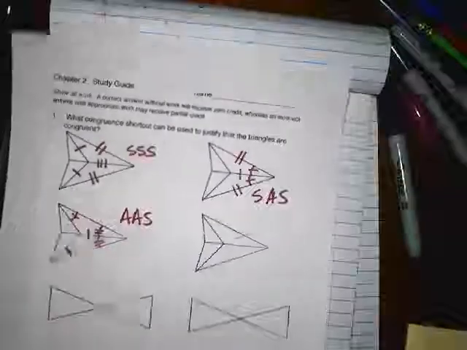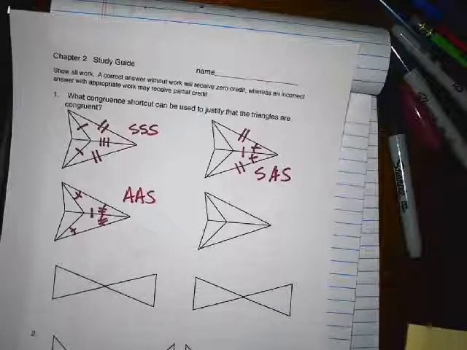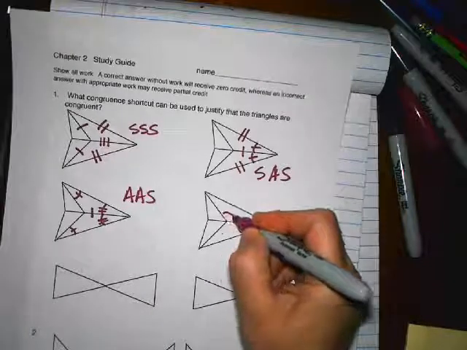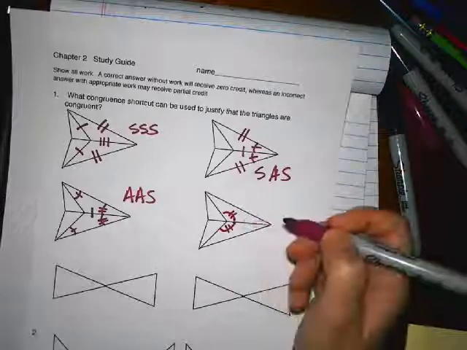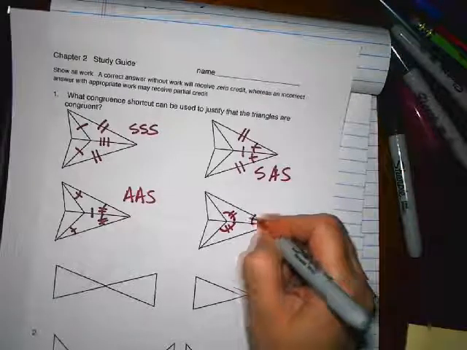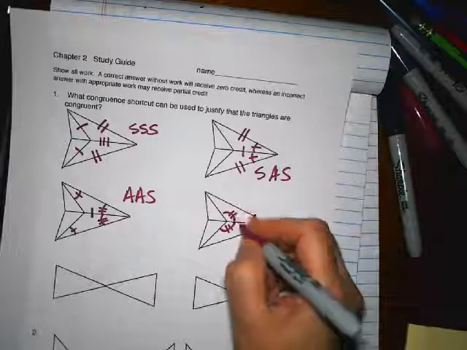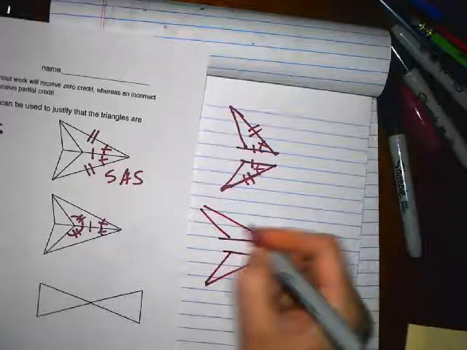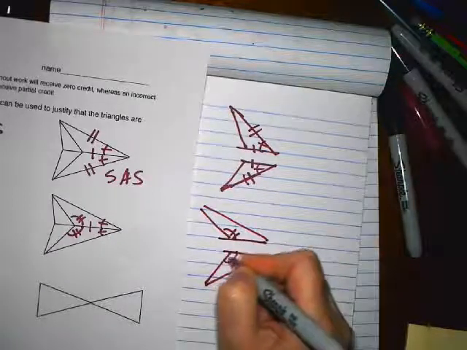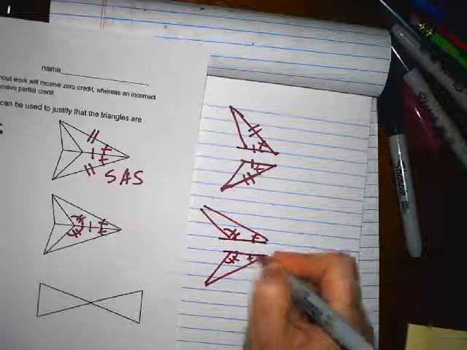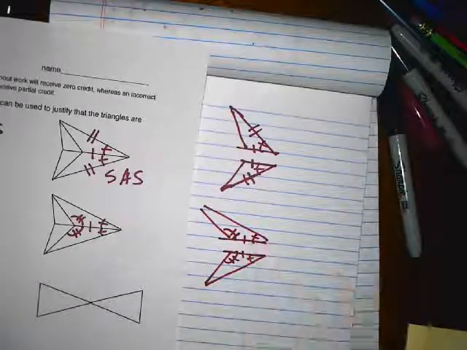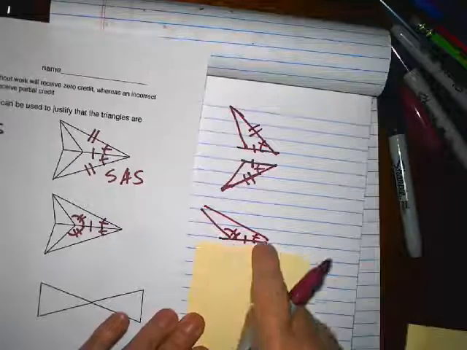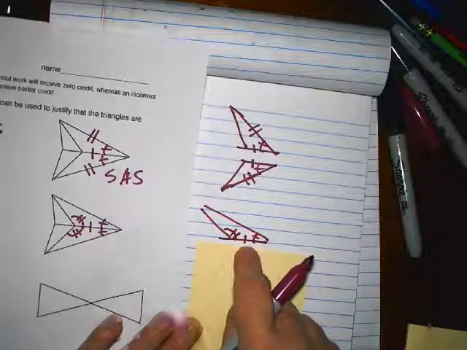All right. We've got a pair of angles, another pair of angles, and a shared side. I draw them separately. Angles, another pair of angles. There's the shared side. Cover one of them up. That's two angles and a side, and the side is in between the two angles. So that's going to be angle, side, angle.